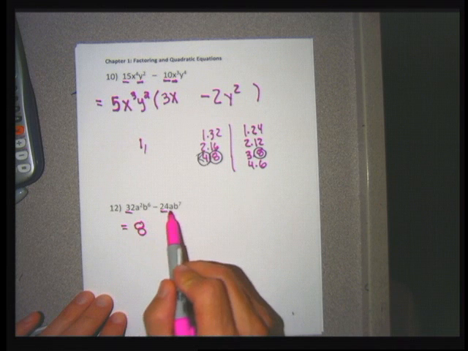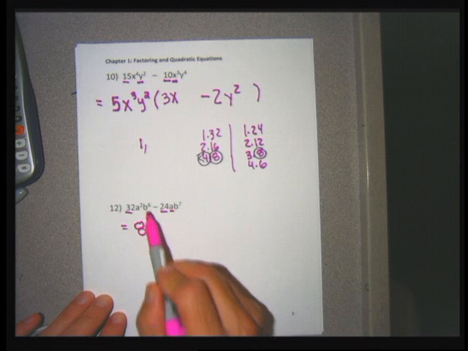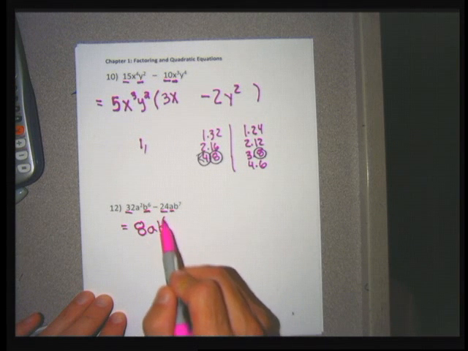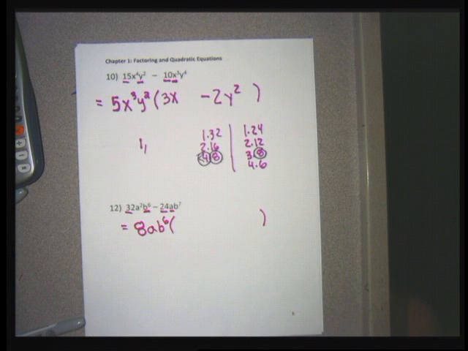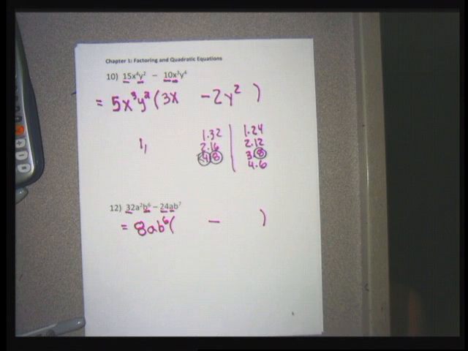Both terms have an a. The smaller exponent is the second a, the a to the first. Both terms have a b. The smallest exponent on the b is the b to the sixth. So the greatest common factor is 8ab to the sixth. The minus sign that's in the original problem is going to go inside the parentheses.